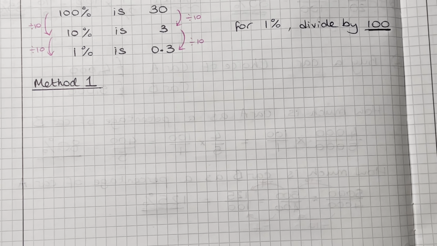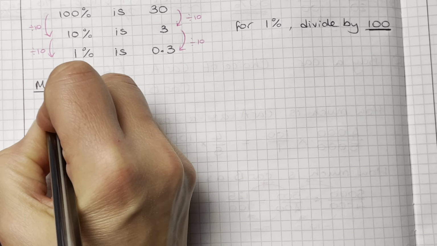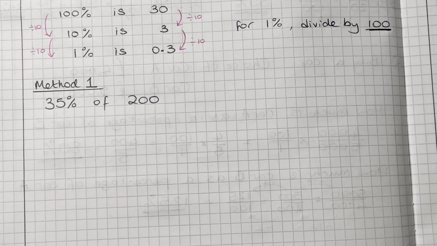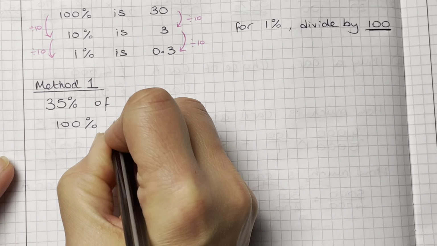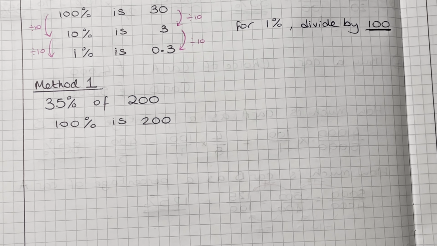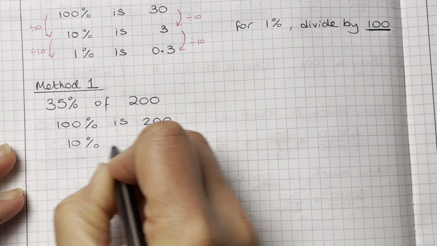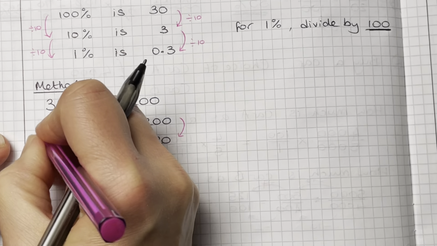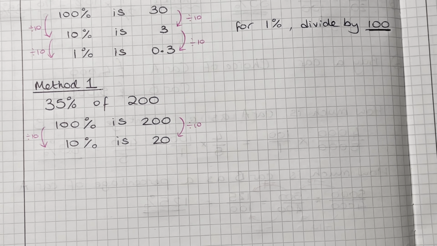Let's pick another one. So let's say we wanted 35% of 200. So the first thing I would write is 100% is 200. So then I might go to 10%. So I might do 10% is 20. Let's make sure we're writing that down as we did before. We've divided both sides by 10.